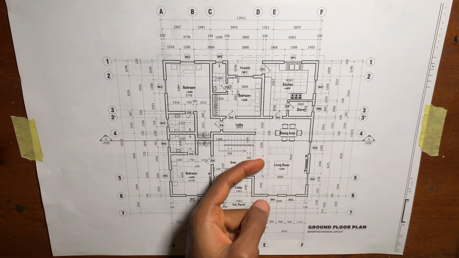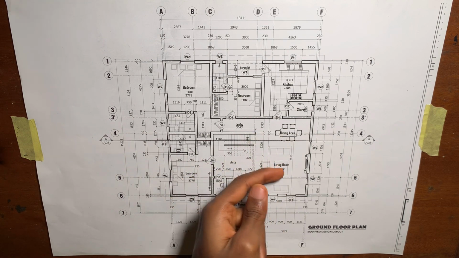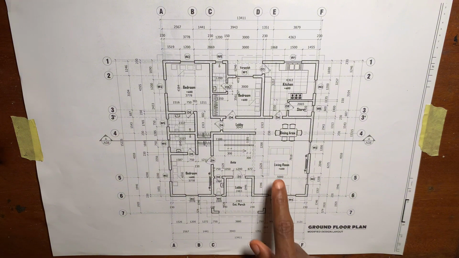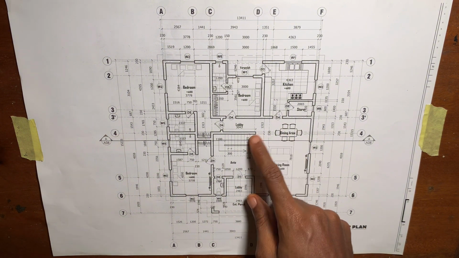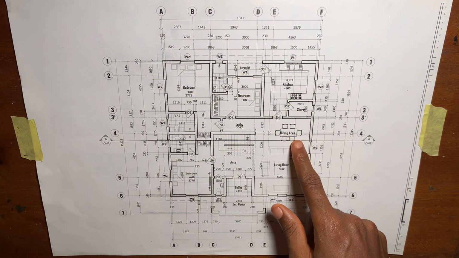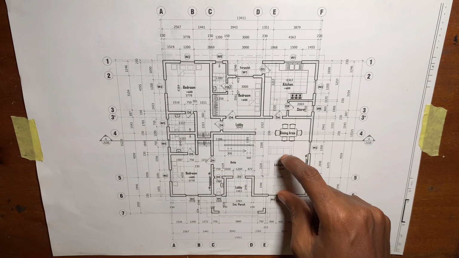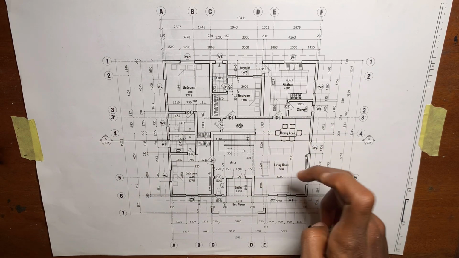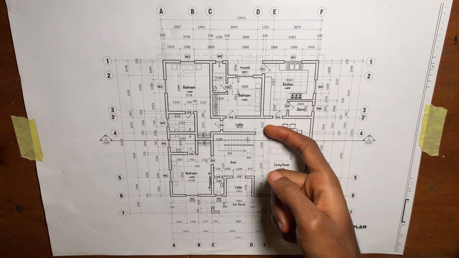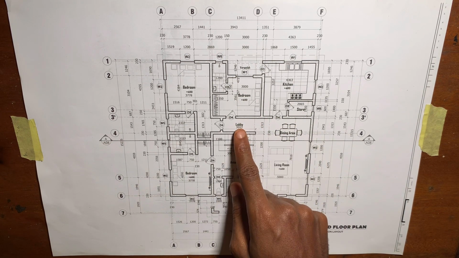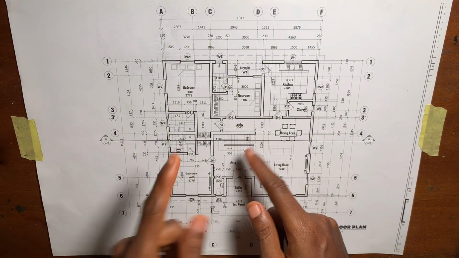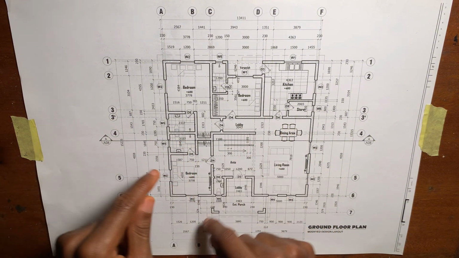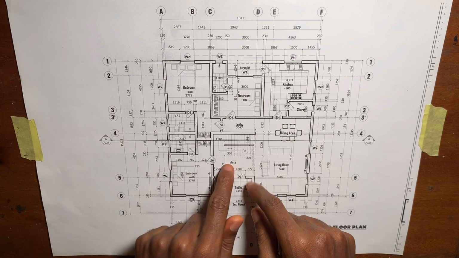So it means that there's going to be an opening in order for you to have access to your living room. So as you can see, this is your living room, and then it is a combination of both our living room and our dining in the same position. So after the dining, you can see that there is an entrance to the lobby, where you will be getting access to your bedrooms. So let's just go back to the anteroom.